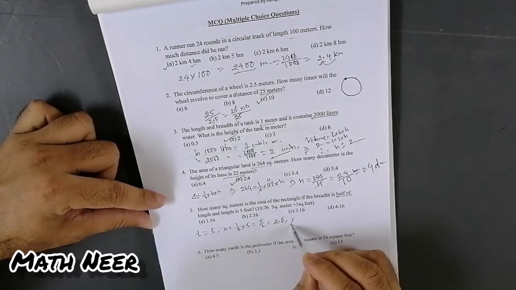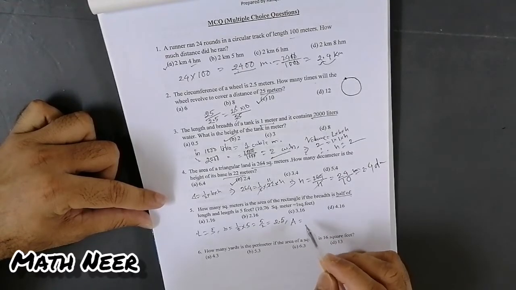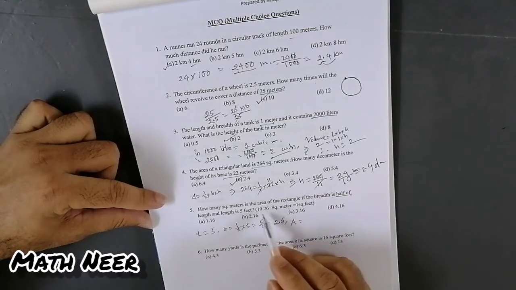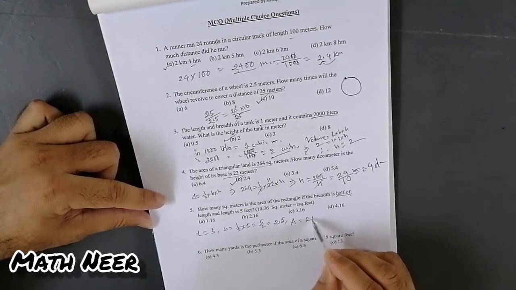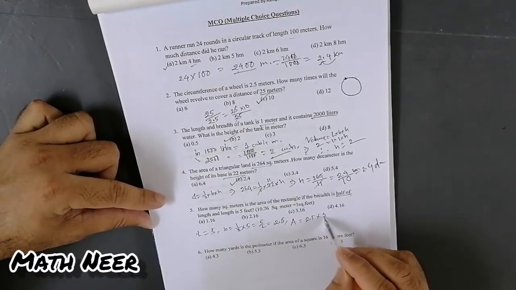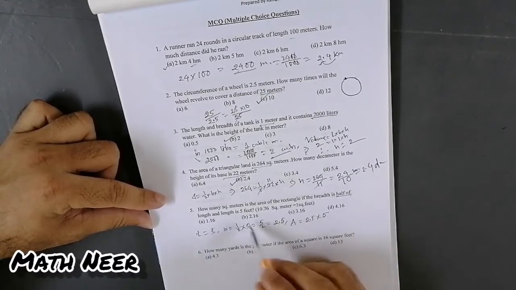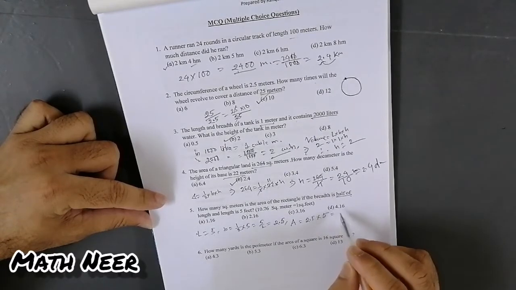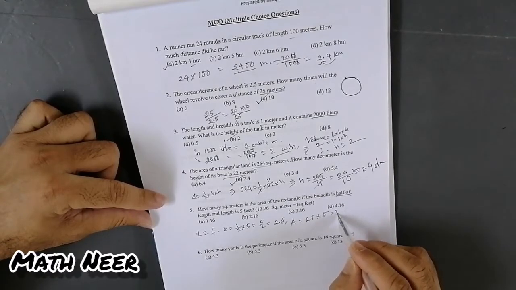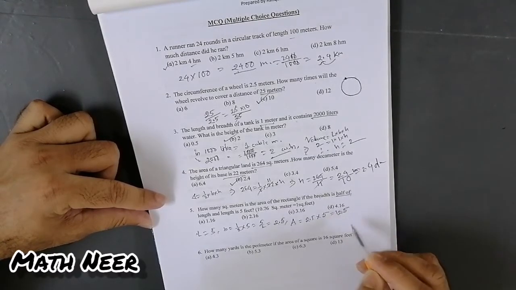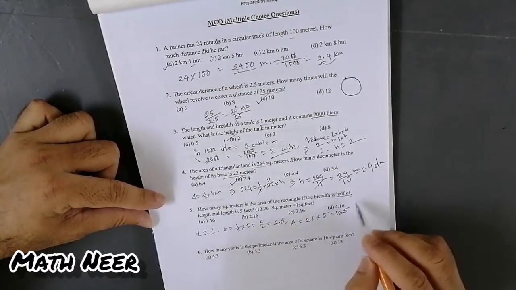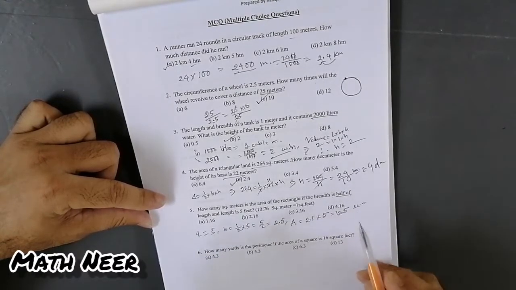Okay, so area will be, we know the area equal to length into breadth. So here 2.5 into 5, length is 5 feet and breadth is 2.5. Okay, so we will get 12.5 square feet.